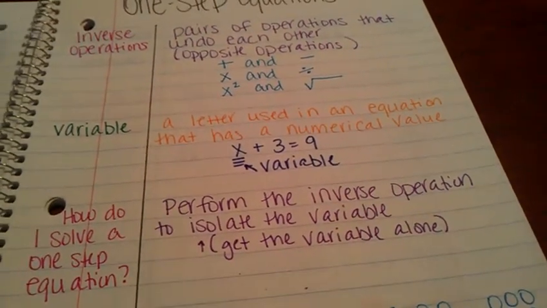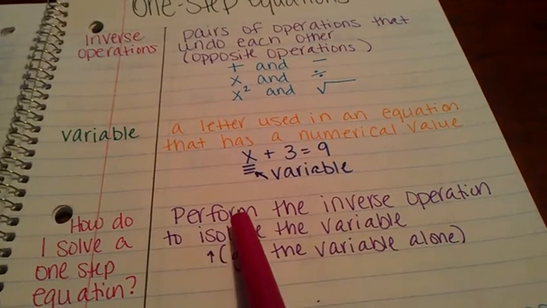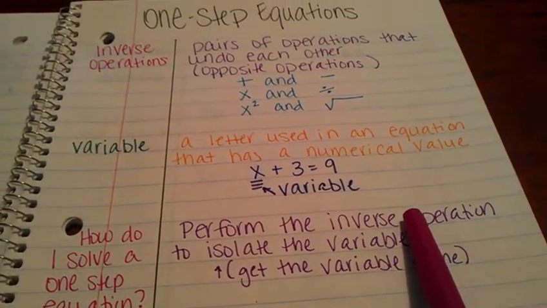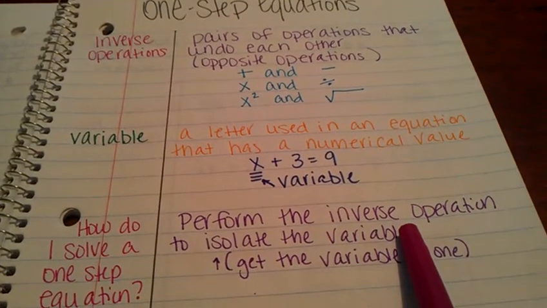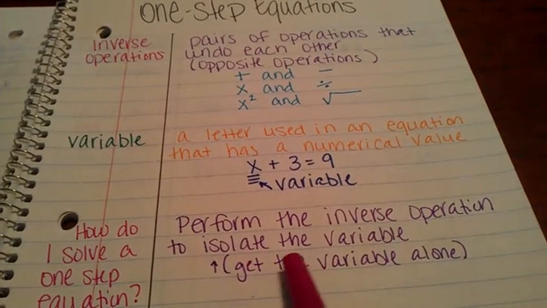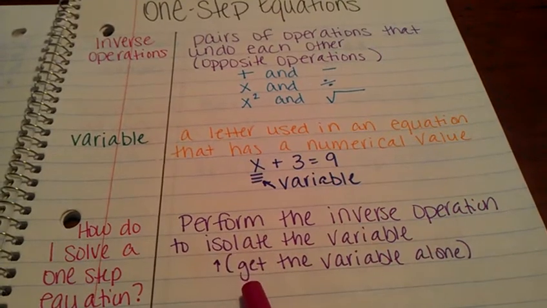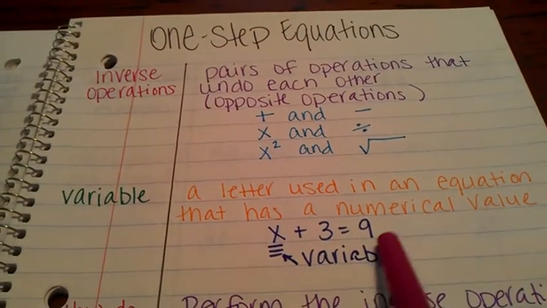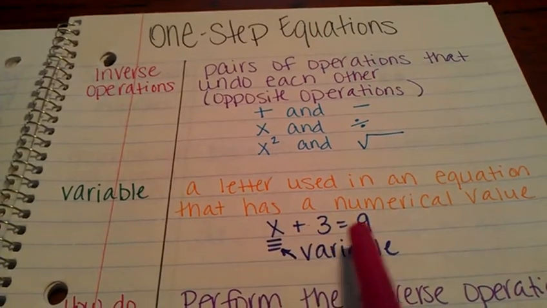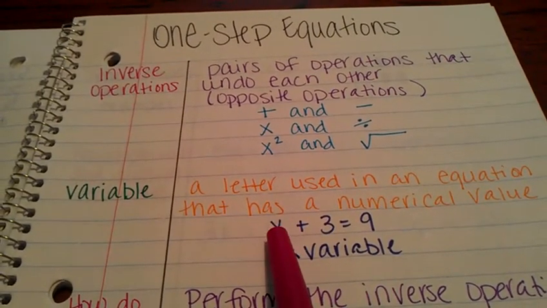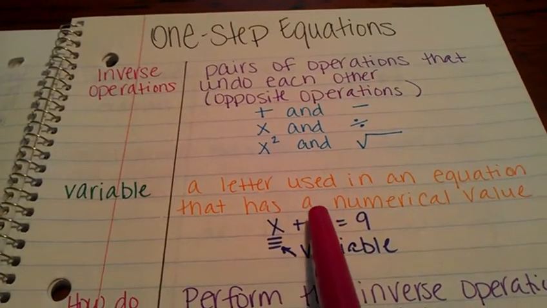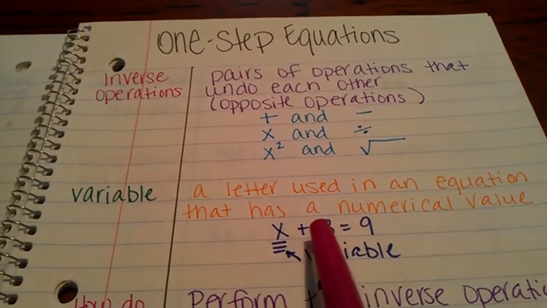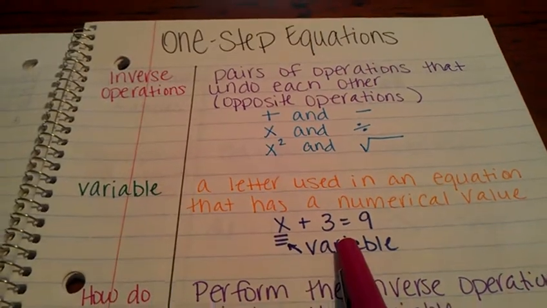So how do you solve a one-step equation? You have to perform the inverse operation. So the inverse operations that we just talked about above, you have to perform it to isolate the variable. Now, isolate means to get the variable alone. Taking a look at this example right here, x plus 3 equals 9. We want to get this variable x all by itself, which means I have to get rid of the 3. So the inverse operation of adding 3 is subtracting 3.